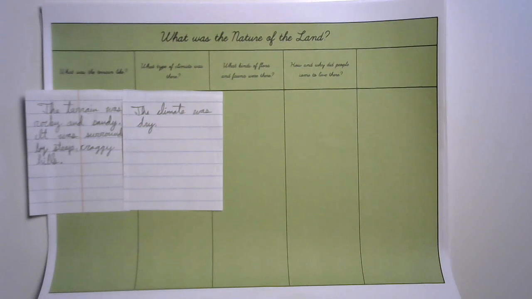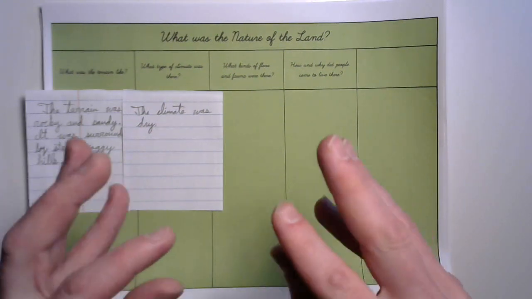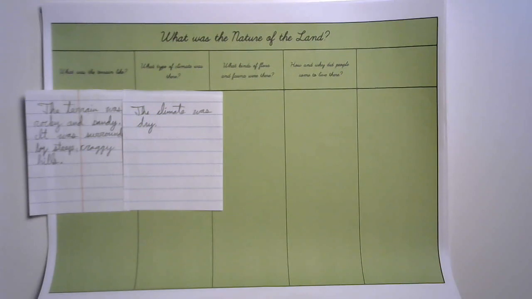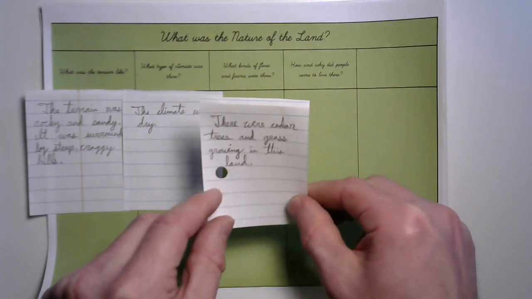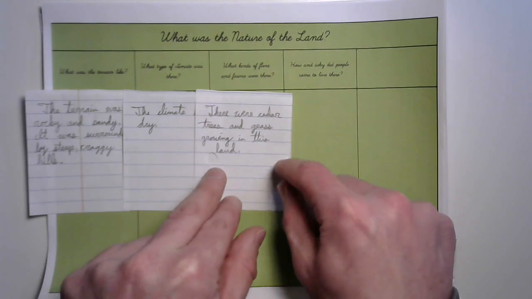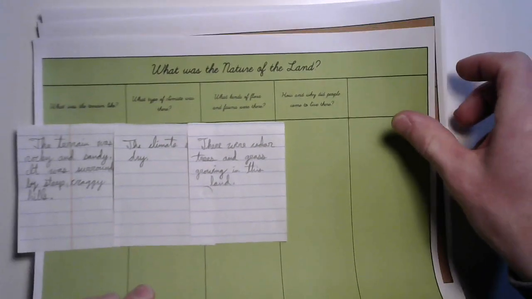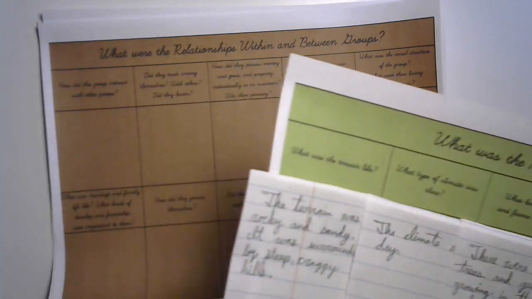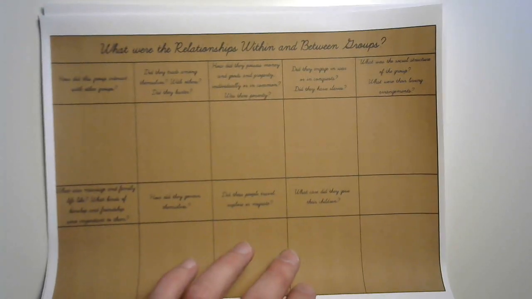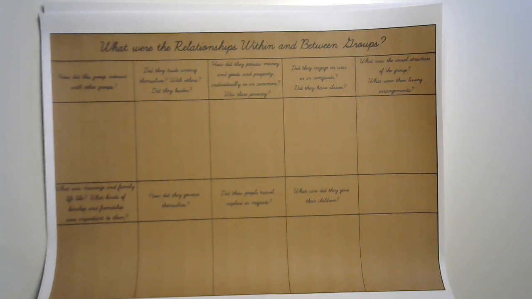What kinds of flora and fauna were there? Now, flora and fauna are fancy words for plants and animals. And do you remember, did they talk about any of the plants or animals? Yeah, that's right. They did talk about how there were cedar trees growing there, and there was some grass growing in the land too. It also asks how and why did the people come to live there? Well, I don't know if that answer was in there. So we don't really have something for that, but we have 3 of our answers so far. I'm going to put this chart over to the side, take a look at this next one, and see if I have any other answers.